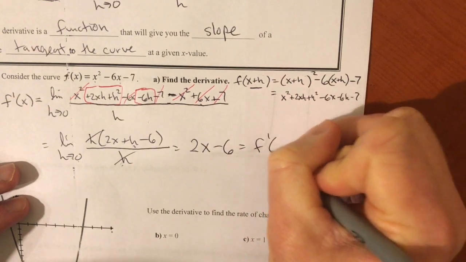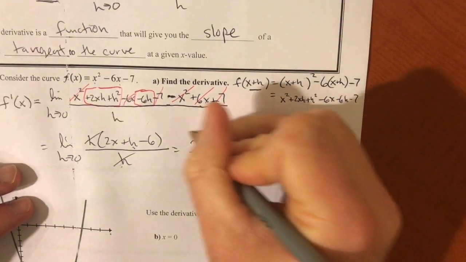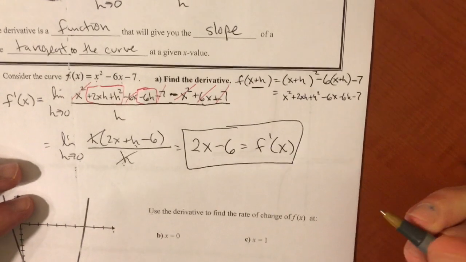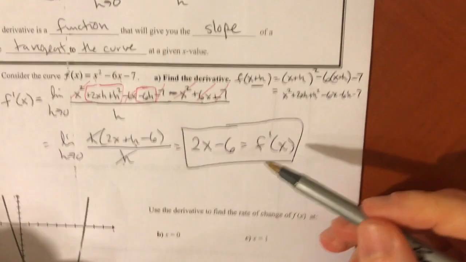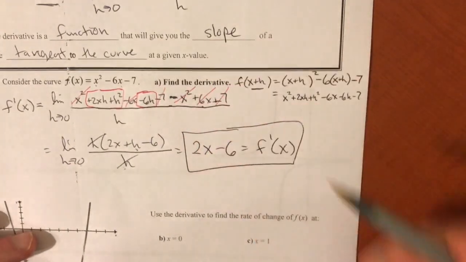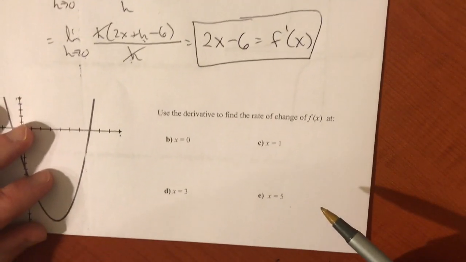This is f prime of x. That is the derivative. It's a function that was derived from this function. And now let's see how to use it.